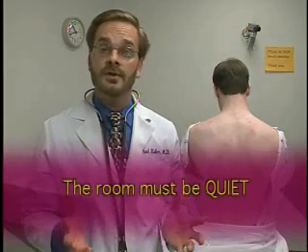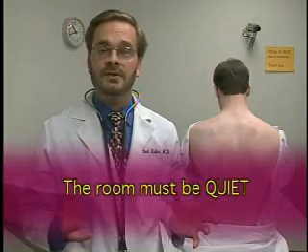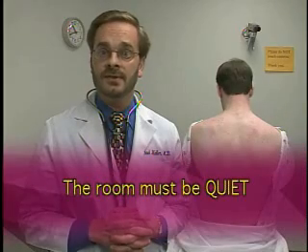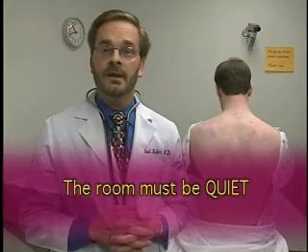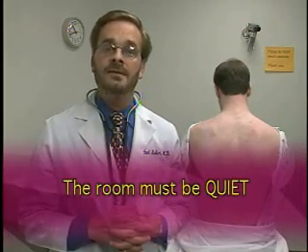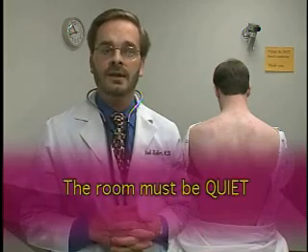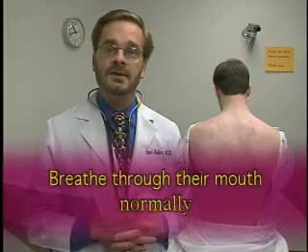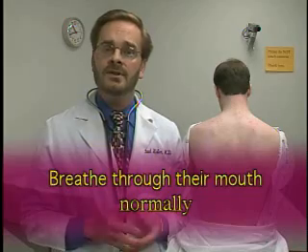The room, of course, must be quiet. There can't be extraneous noise from a TV or visitors or guests in the room. If the TV is too loud, turn it off or ask visitors to leave so you can do an adequate lung exam. Again, ask the patient to breathe through their mouth and just to breathe normally initially.